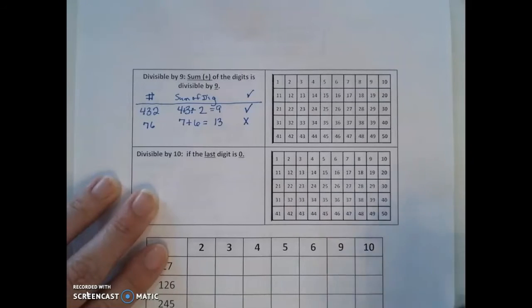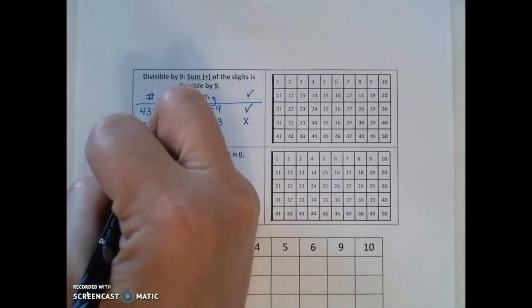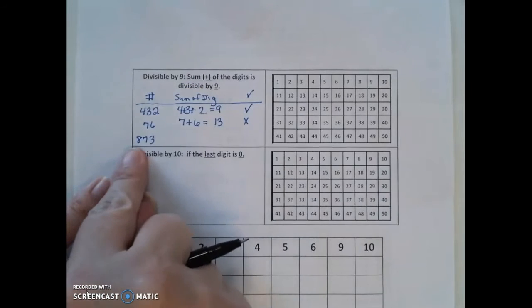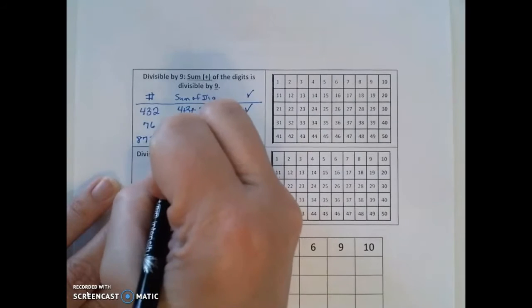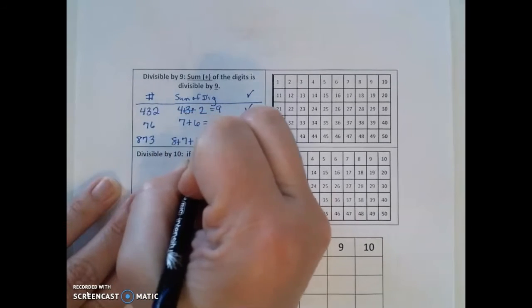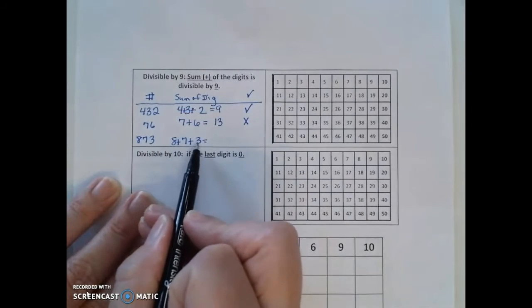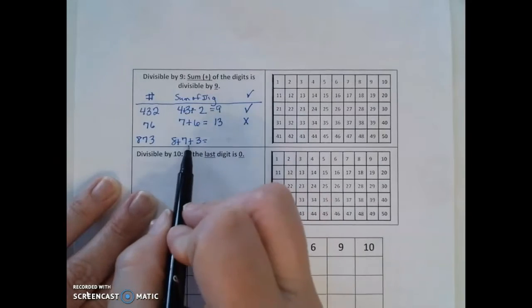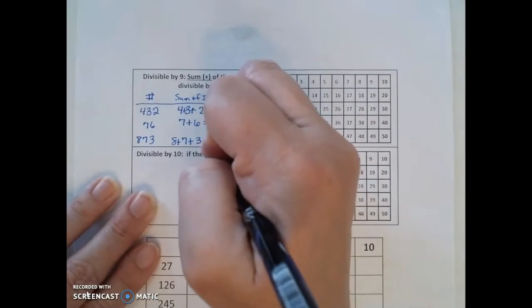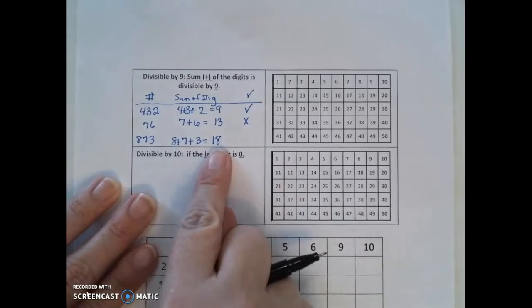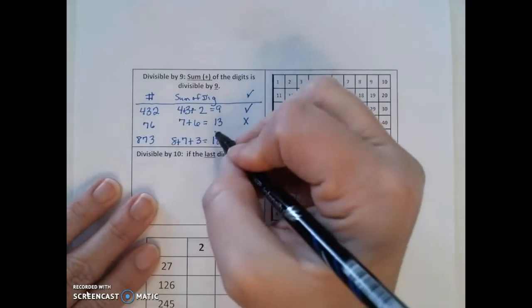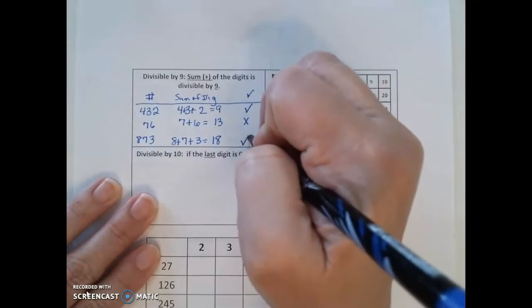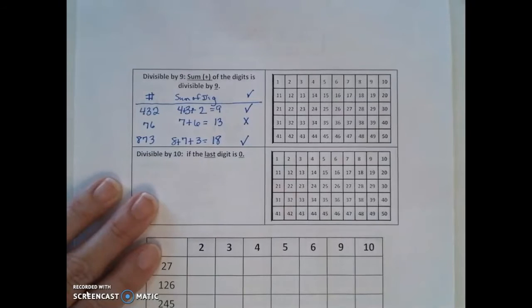The last example will be 873. I have 3 digits in this number, 8, 7, and 3. So I'll be adding all of those up. 8 plus 7 plus 3. I know that 7 plus 3 is 10. I always try to make a 10 if I can. And 10 plus 8 is 18. So 18 is one I know really well, that 2 times 9 is 18, which means 18 divided by 9 is 2. So since 18 is divisible by 9, then so is 873.